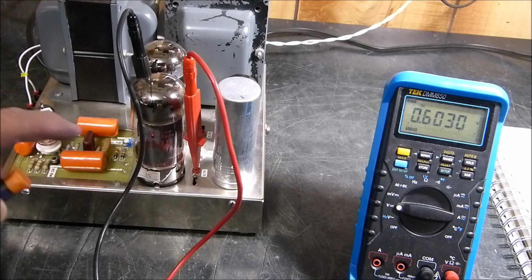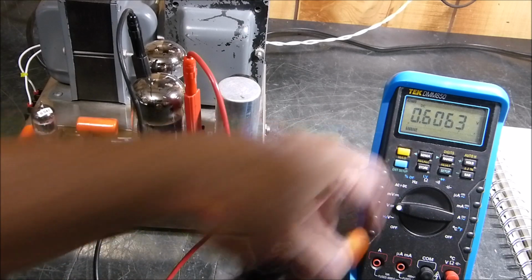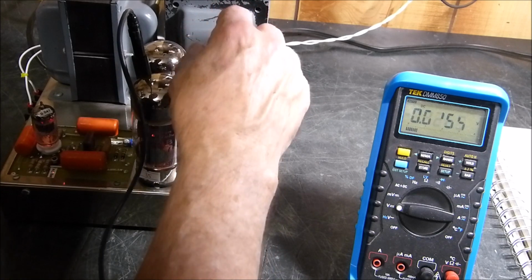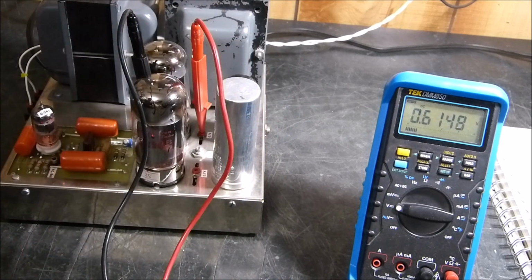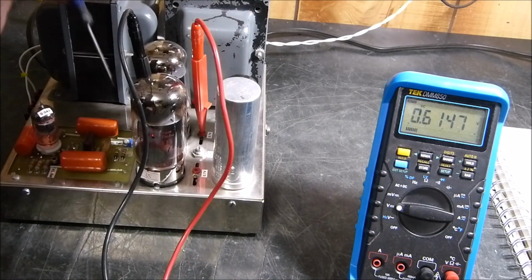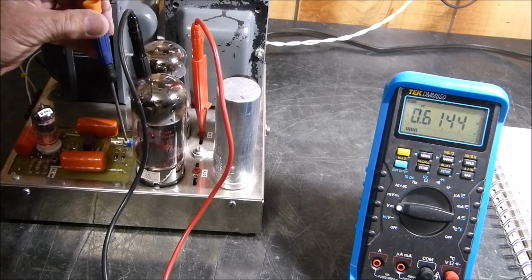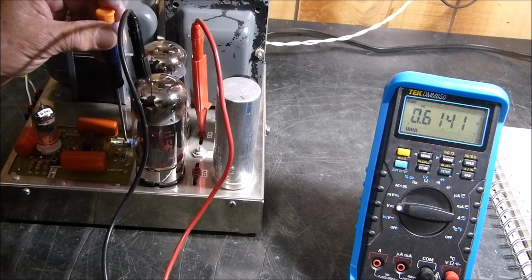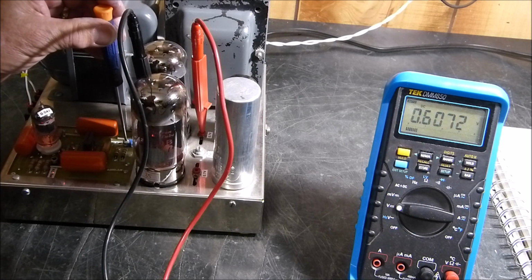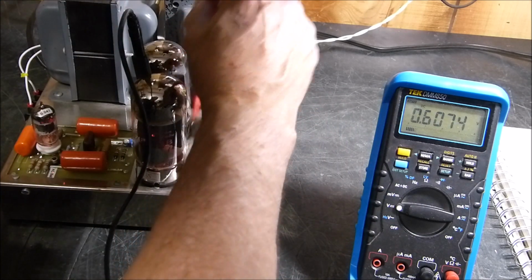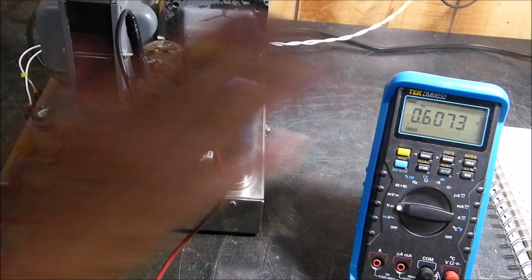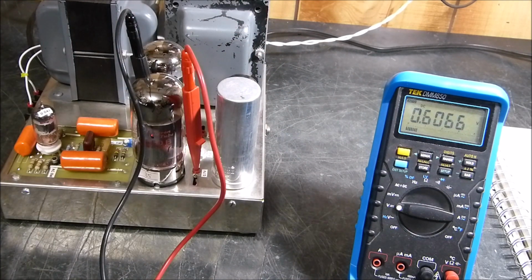Anyway, that was 60 milliamps. And this one, we do the best we can here. That was 61. I can maybe touch up the balance here just a teeny weeny bit and lower that one, or I may raise it. I don't know which way I'm going to go. Oh, okay. See, that one went down ever so slightly. You can sit here and split hairs with this thing. Okay, that's close enough. That's 60 per tube.